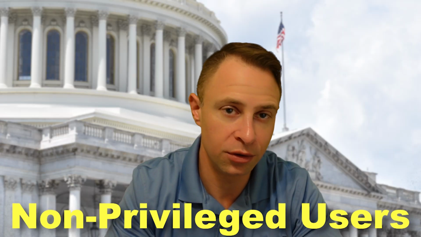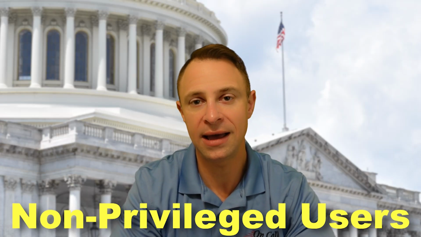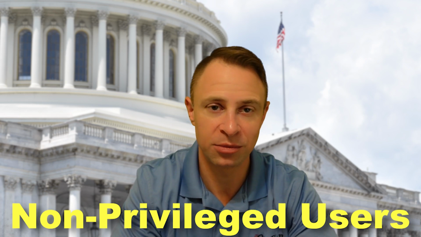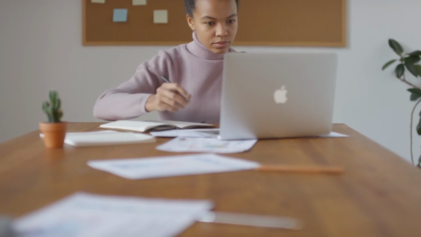What does the control mean? Well, preventing non-privileged users from executing privileged functions. One, non-privileged users, what are those? These are users who do not have administrative or elevated rights, i.e. not administrative users or some kind of user with extra security permissions. They typically perform regular everyday tasks without access to critical system settings and configurations.